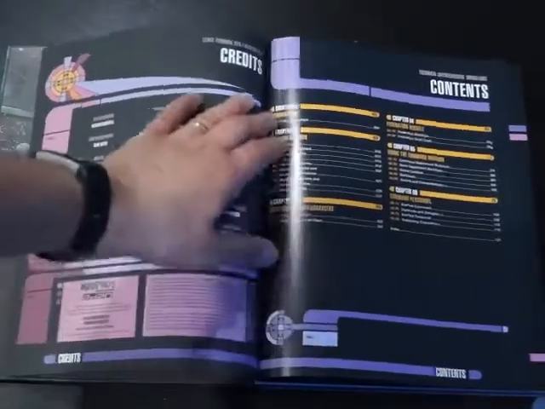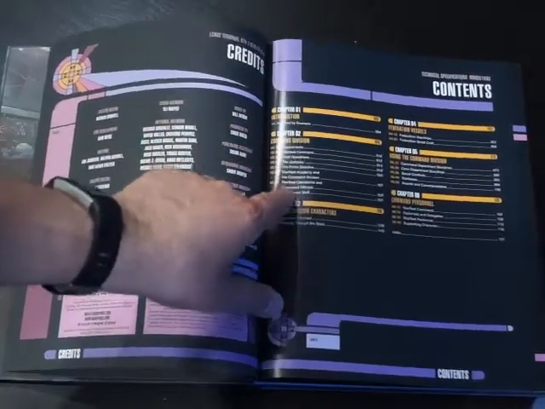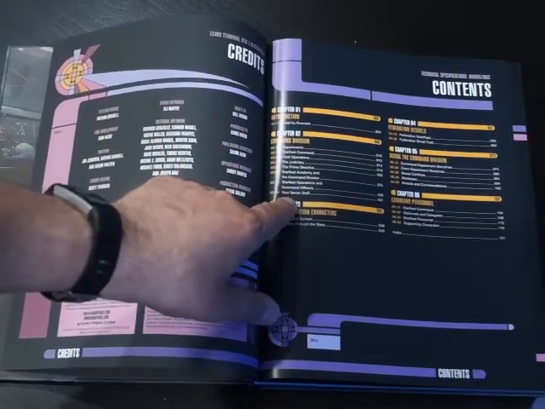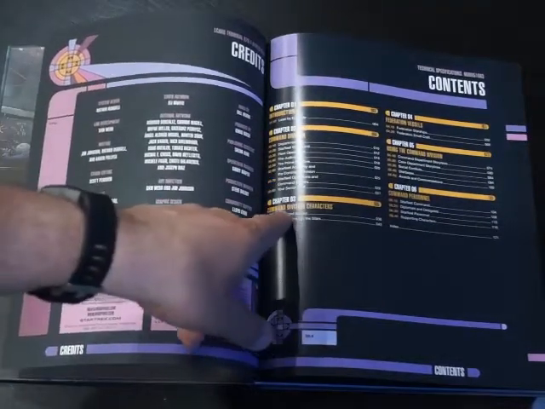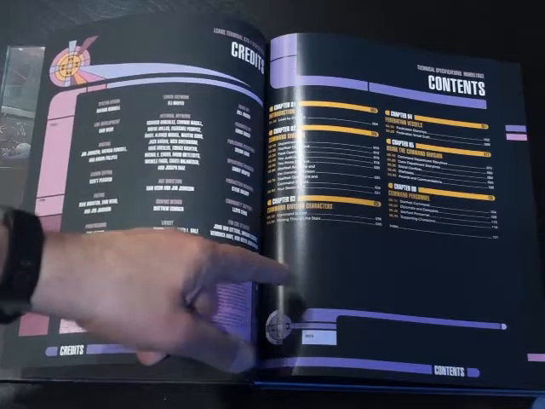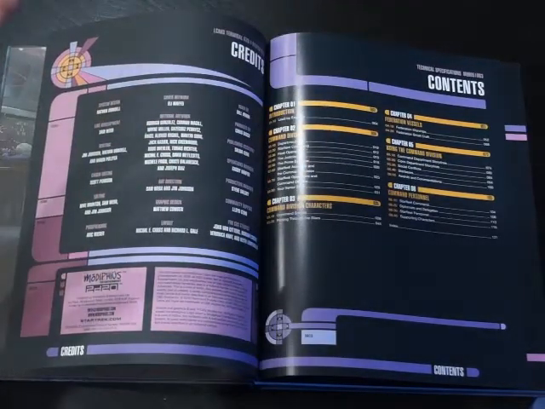The basic structure of the book itself: there's an introduction which tells you a little bit about leading by example. There's a bit about Command Division and how it's structured and the way that it works. Then there's a bit about building characters for Command Division. Then we get Federation vessels, looking at some options in starships and small craft. Then you get using Command Division.